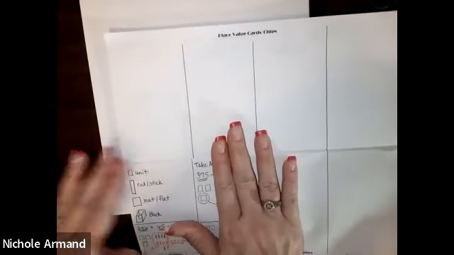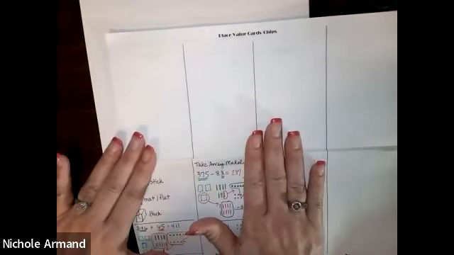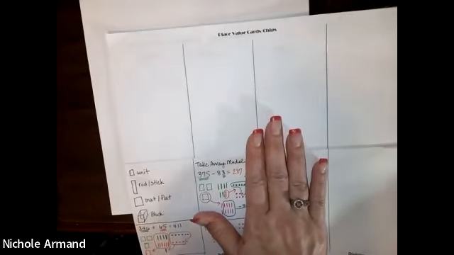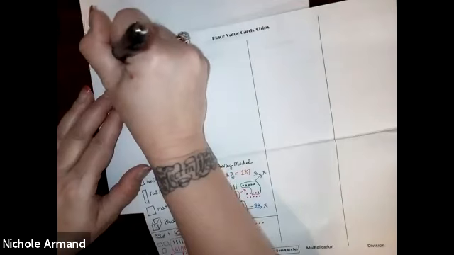So how would I draw that in my foldable here? Well, we are going to name these places.